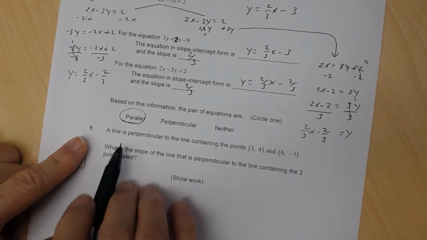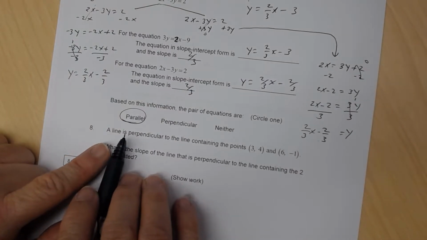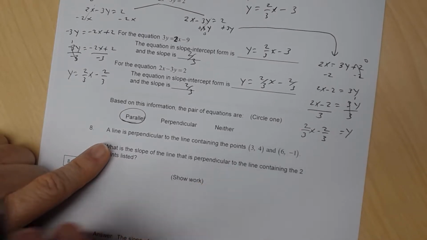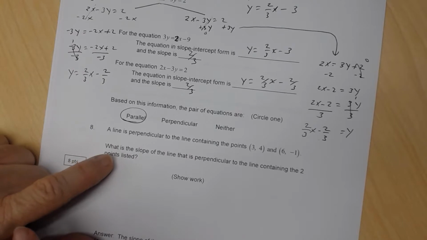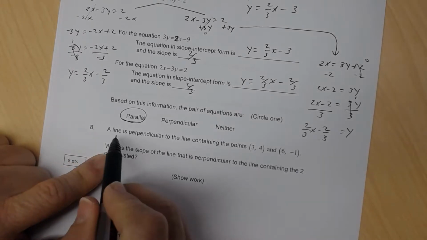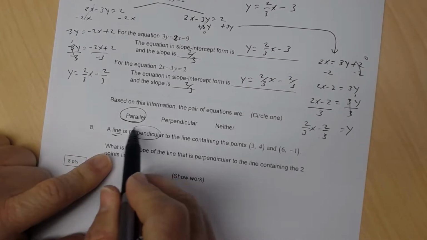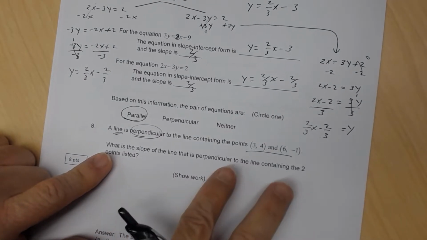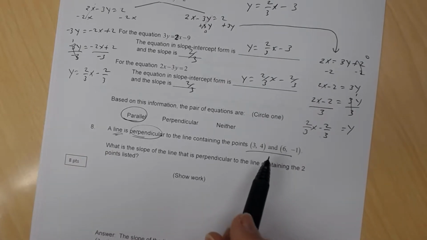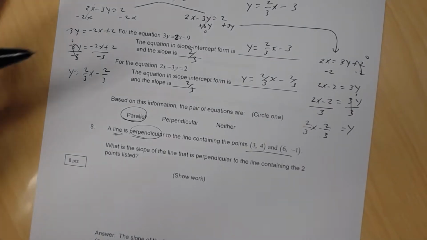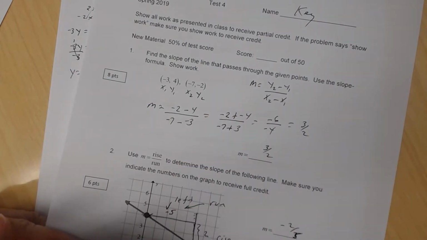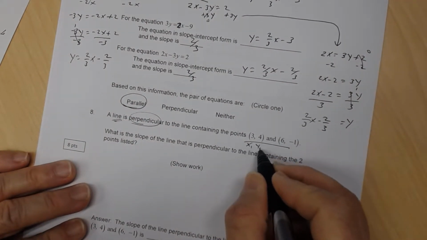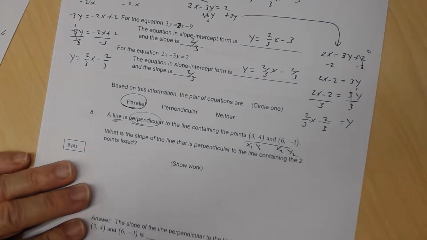Okay, number 8. So you're told that a line is perpendicular to this other line, and that other line passes through these 2 points. And so the question is, what is the slope of this line that's perpendicular to this one? Well, first of all, you got to find the slope of this one. So you're going to do the same thing you did with number 1. You're going to use the slope formula right here. So the first thing you're going to do is find the slope. So let's call this x1, y1, x2, y2.